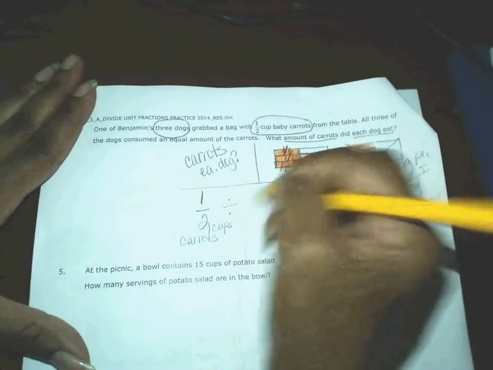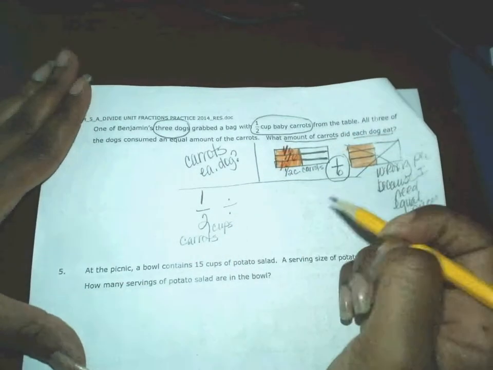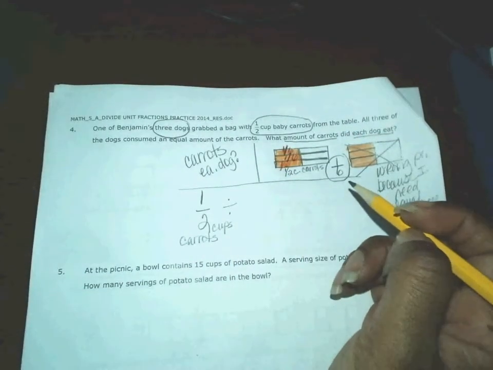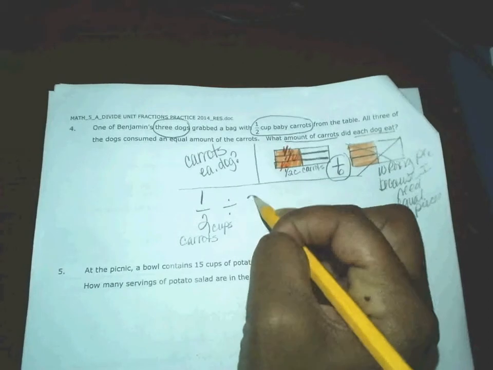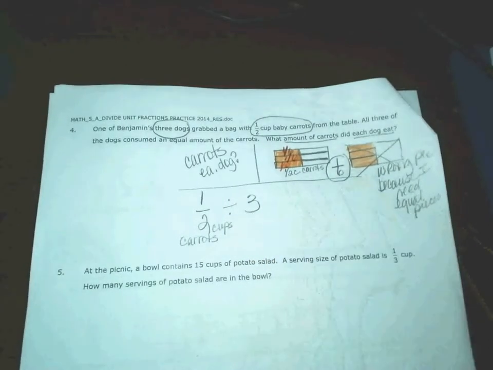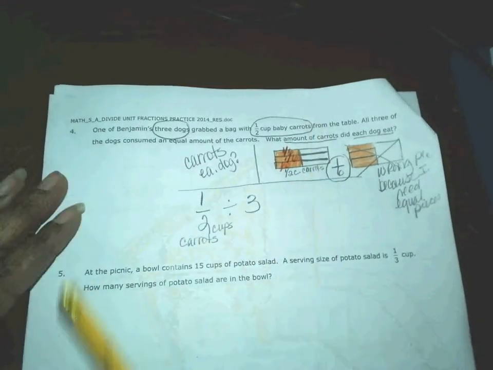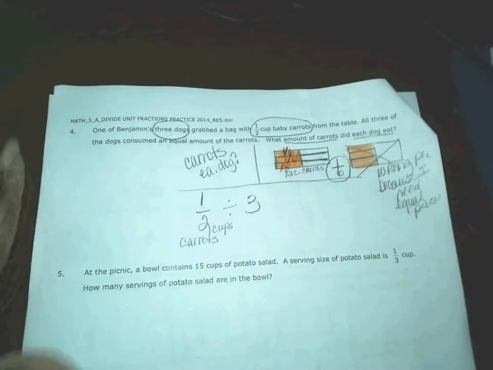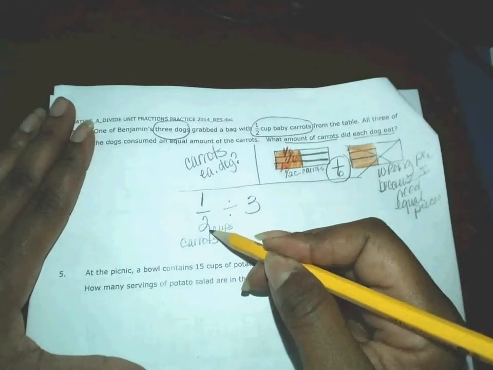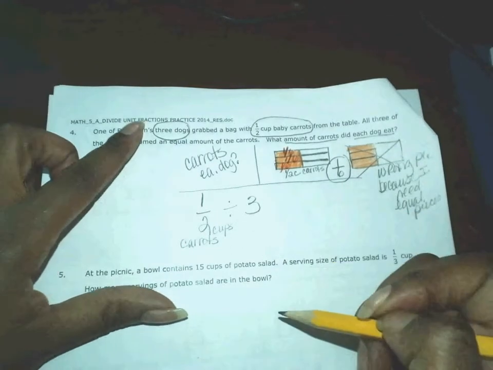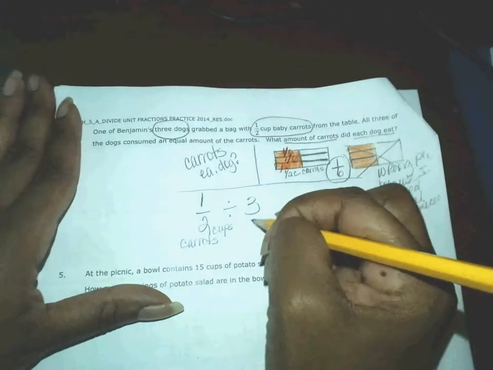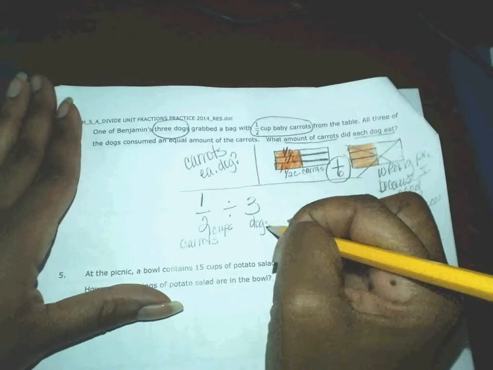And then we know we divided it because we divided our picture. How many did we divide our picture into? 3. Who said 3? Awesome. That's great because we did. We had how many dogs? 3 dogs. We had 1/2 cup of carrots and we divvied it out with 3 dogs. Okay? So I'm going to label this dogs.